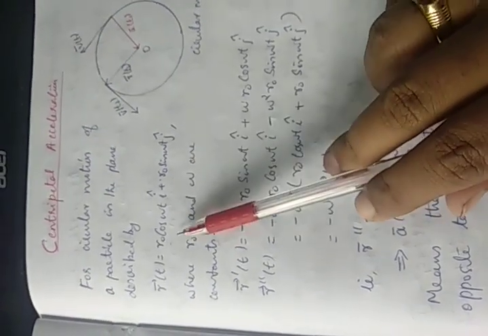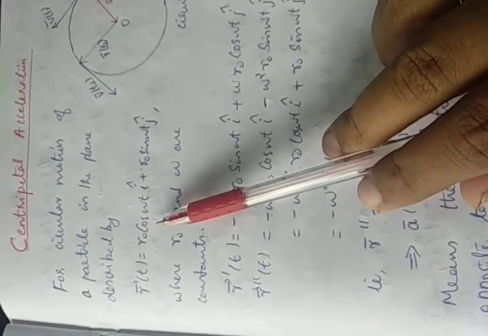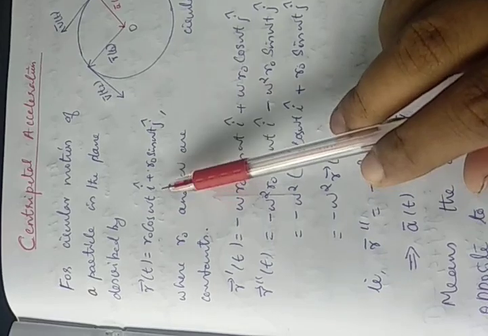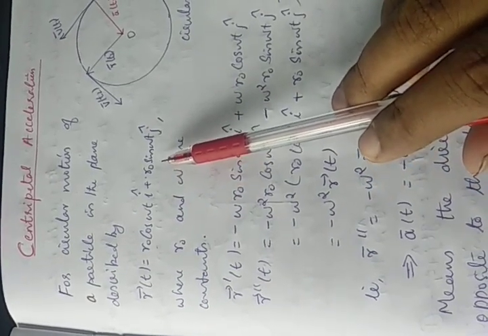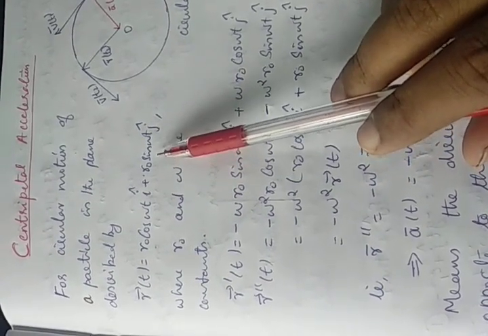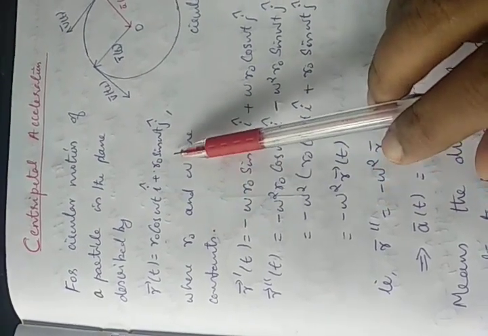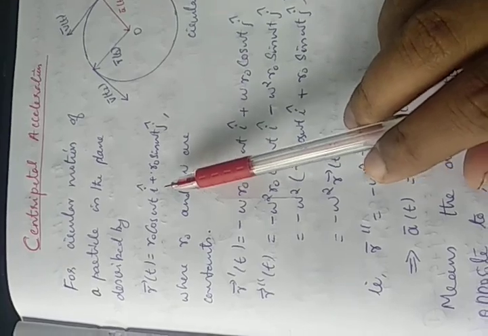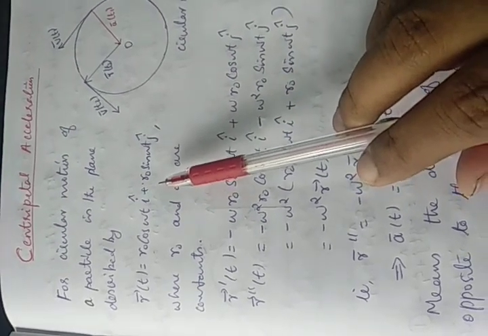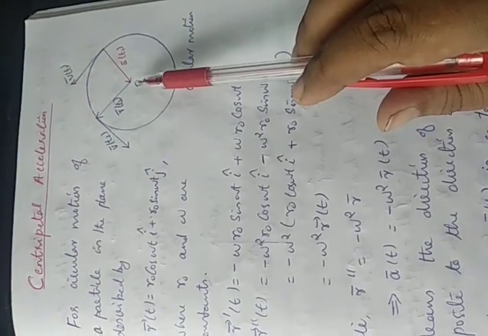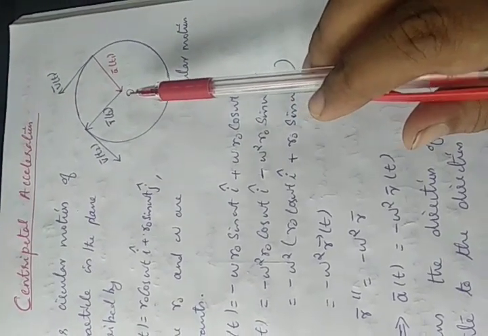Here in this equation x component is equal to r naught cos omega t and y component is equal to r naught sin omega t. So we get x square plus y square is equal to r naught square, which represents a circle with center origin and radius r naught.